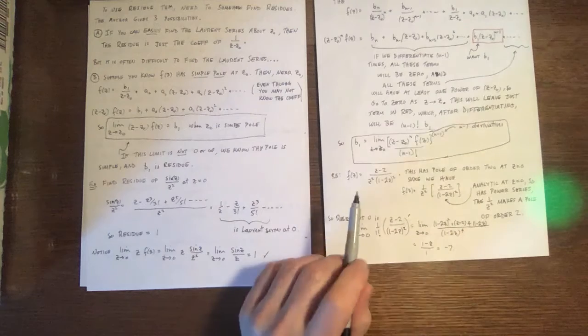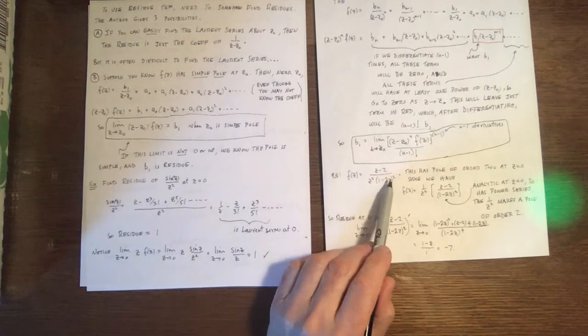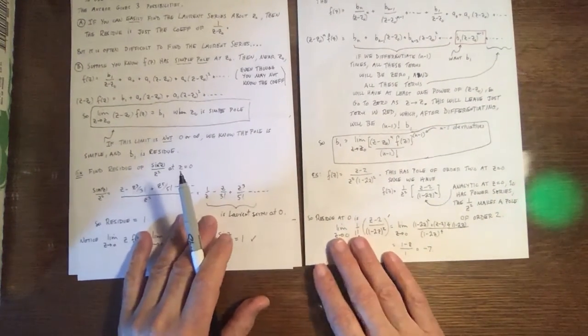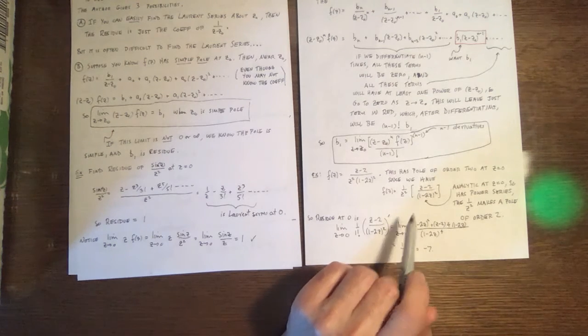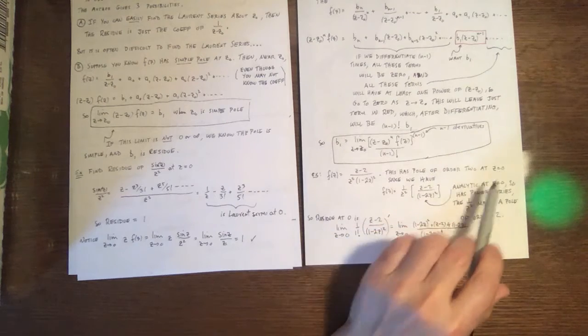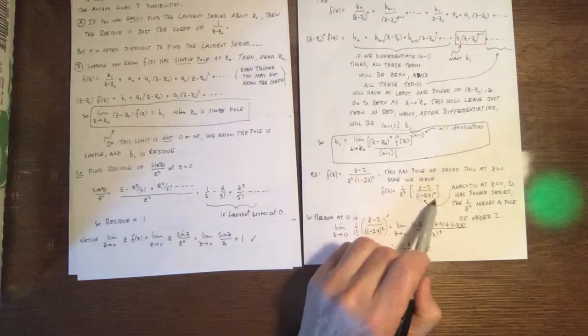Here's an example. Look at z minus 2 over z squared times 1 minus 2z squared. So you can sort of tell this has a pole of order 2 at the origin. Why? Well, look, it's 1 over z squared times this expression.